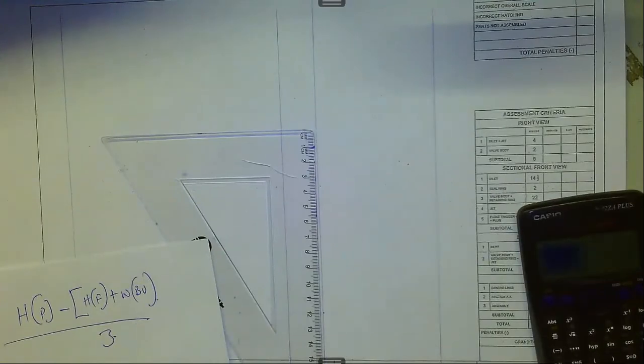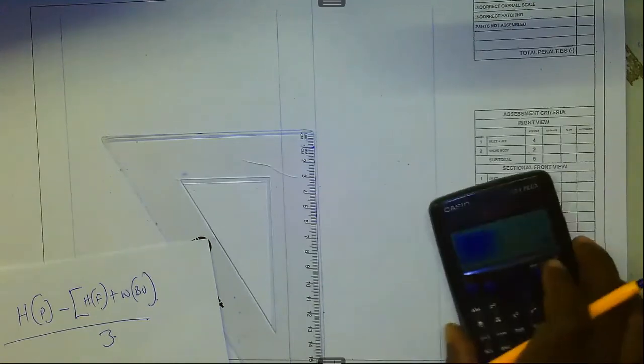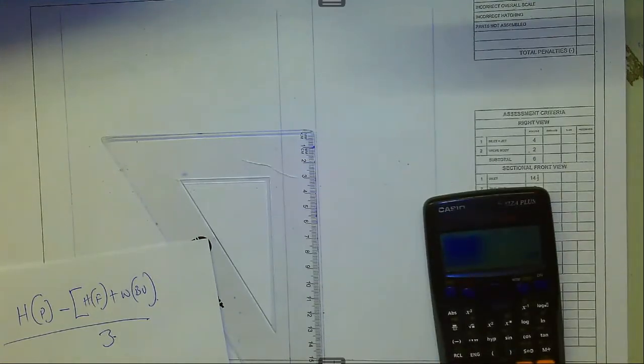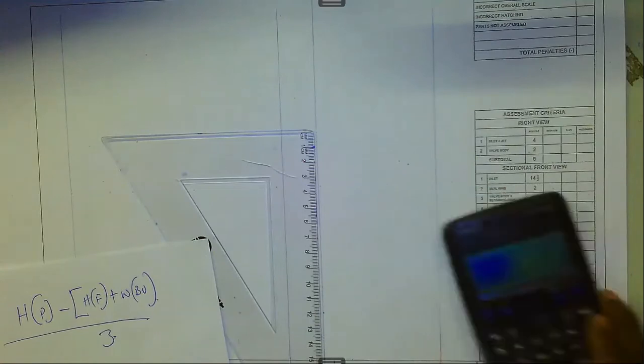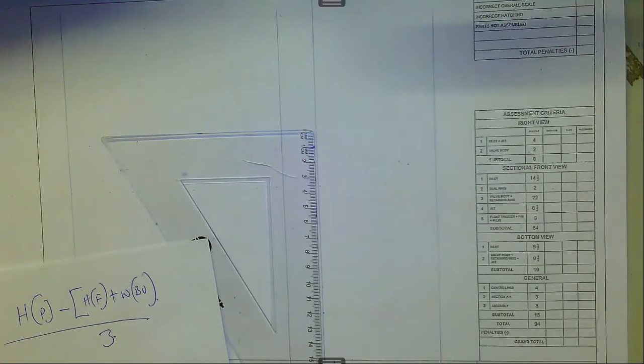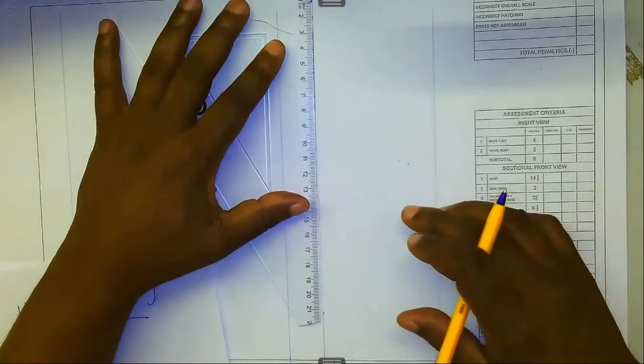So 210 plus 32 is 242. So we are going to say 242 minus the height, which is 91, minus 76 as well, which would give us 75, divided by 3, which will give us 25. So we are going to measure from the top.